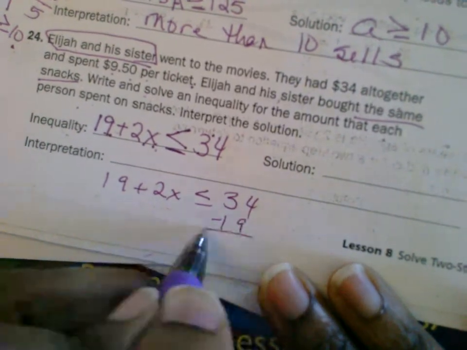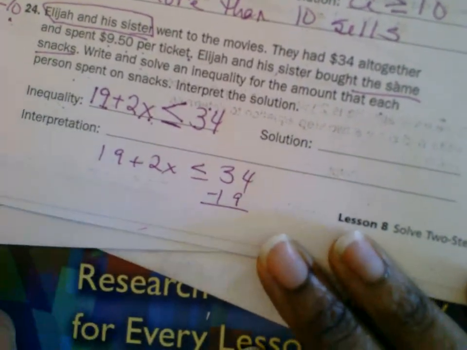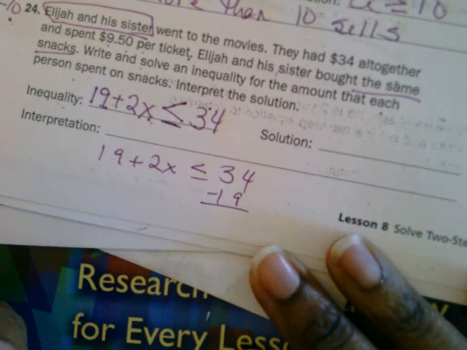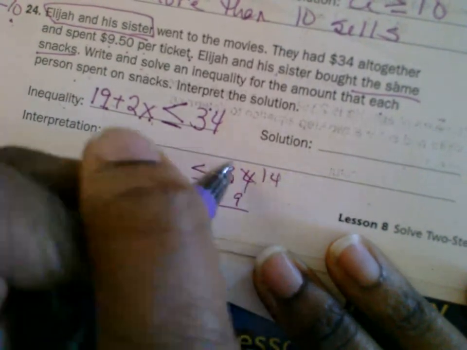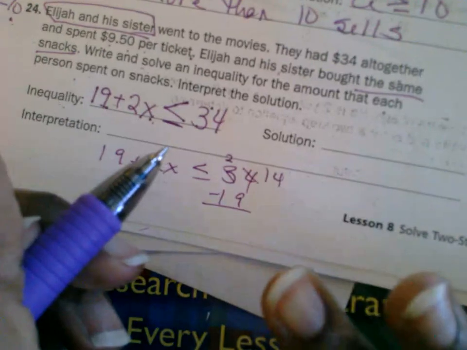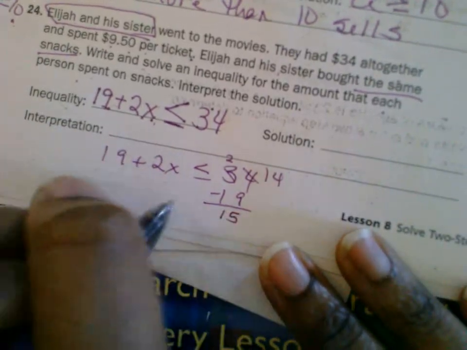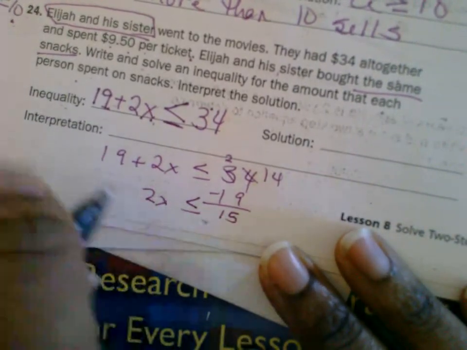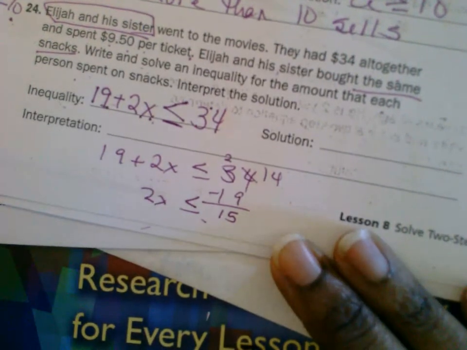Take away the ticket money. How much do they have? 15. Each person has $7.50 left.